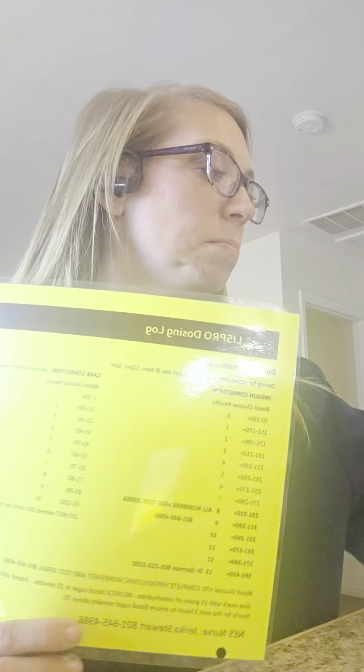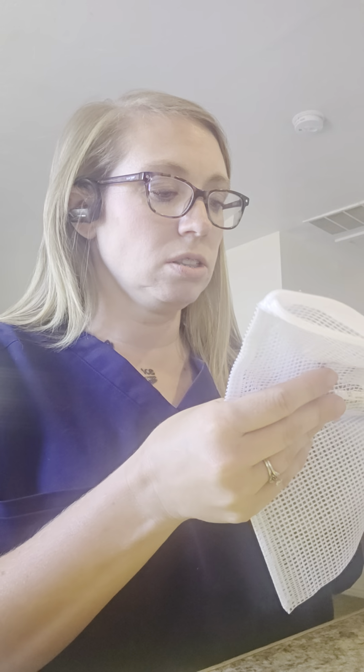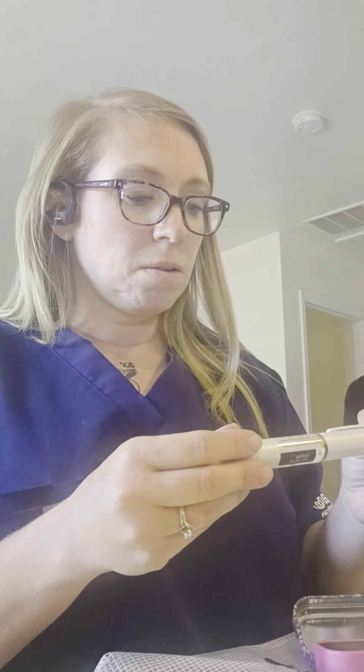I didn't realize when I made these either that it's Lispro in his binder, but it is actually called Humalog here with the actual medicine. So that one's referring to the Humalog, which is the fast-acting insulin, which is his mealtime insulin. That's the one that's going to activate in his body pretty quick and primarily help with bringing the blood sugar down with foods that he's eating for mealtime.